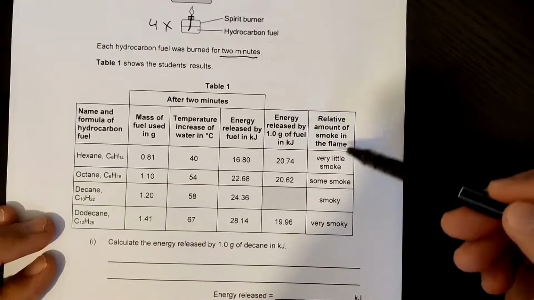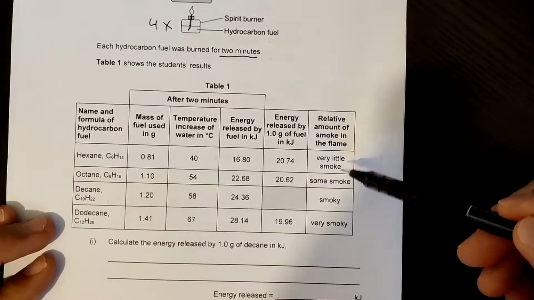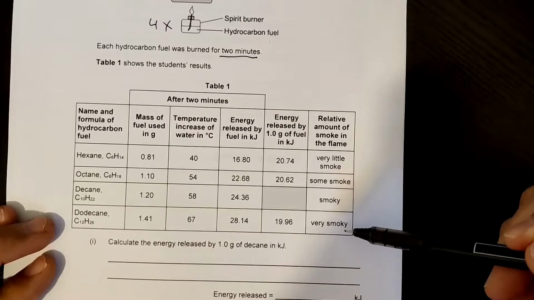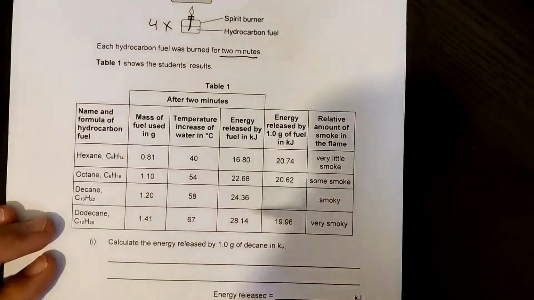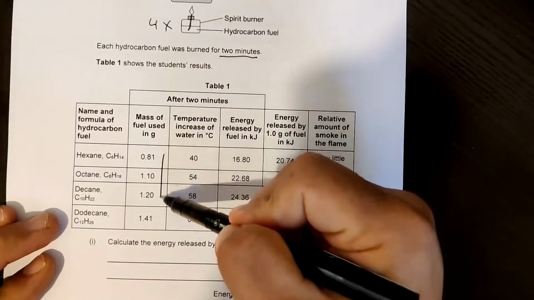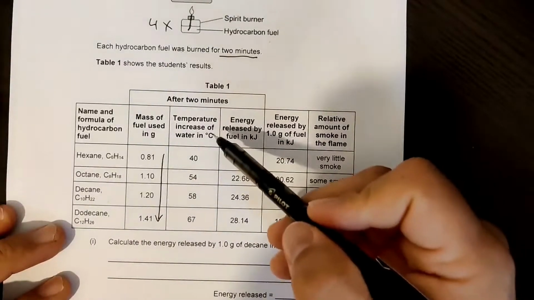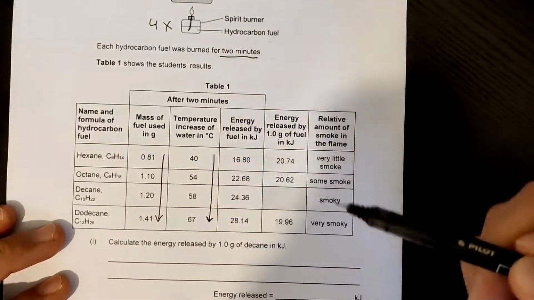Now, these are some of the things that were observed. There was very little smoke in the first one, some smoke in the next, it got smoky, and then the last one, the longest hydrocarbon chain, got very, very smoky, okay? Now, you want to notice a pattern here, that the amount of mass used gets bigger as you go down to the highest number of carbons. The temperature increase of the water also increases as you go down.